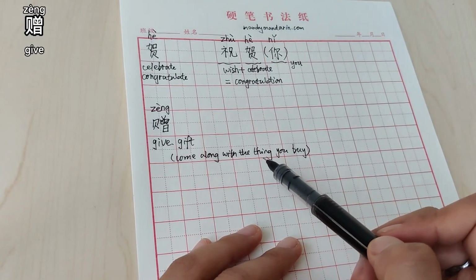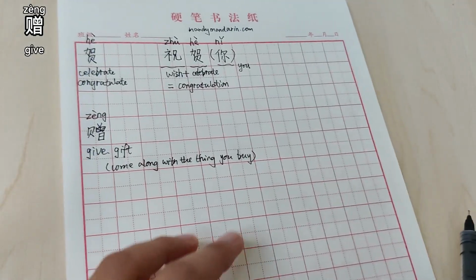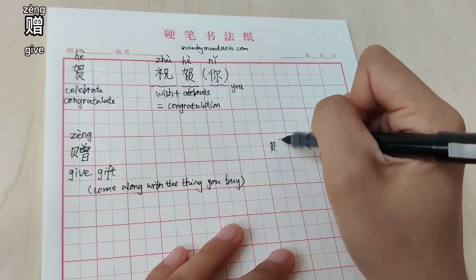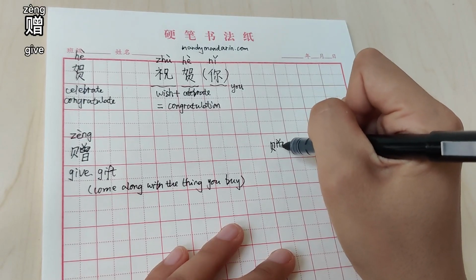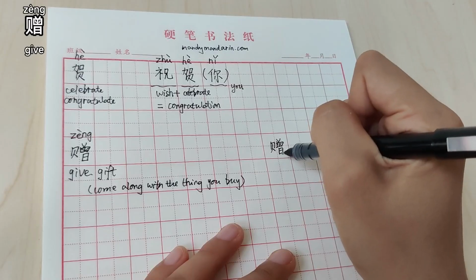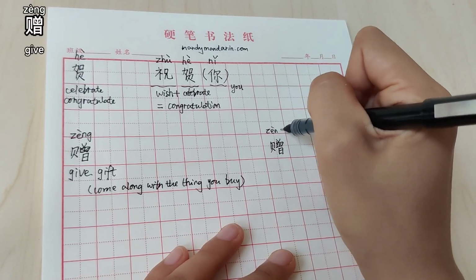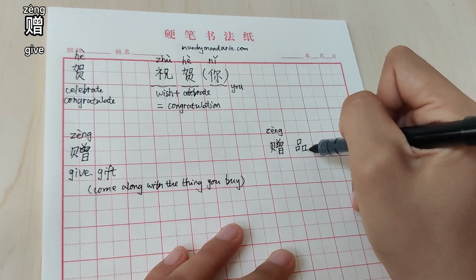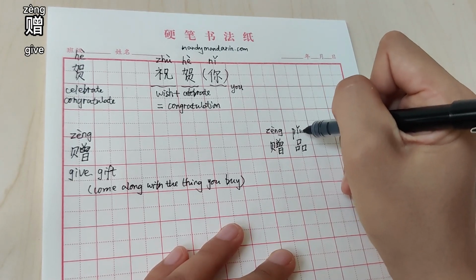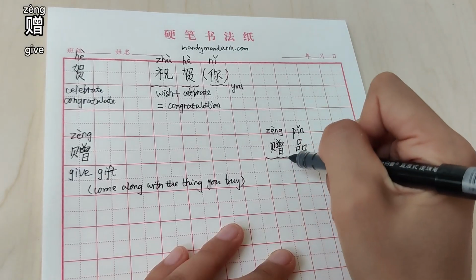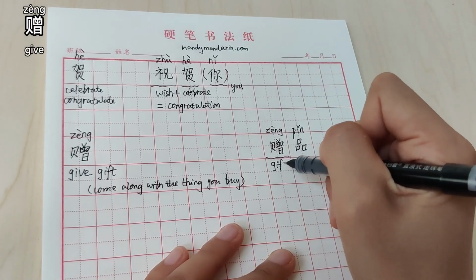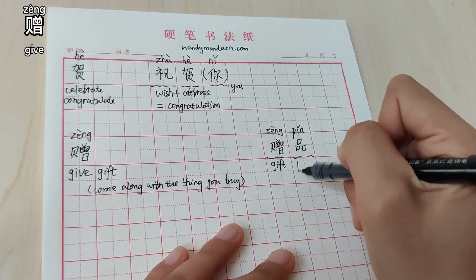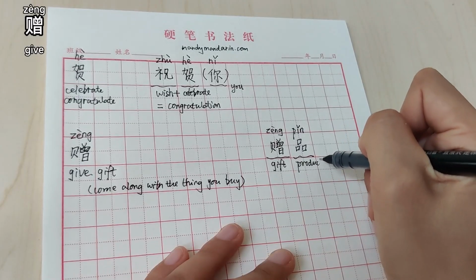Okay, so let's get to a word. 赠品. 赠 is the gift, 品 is the product.